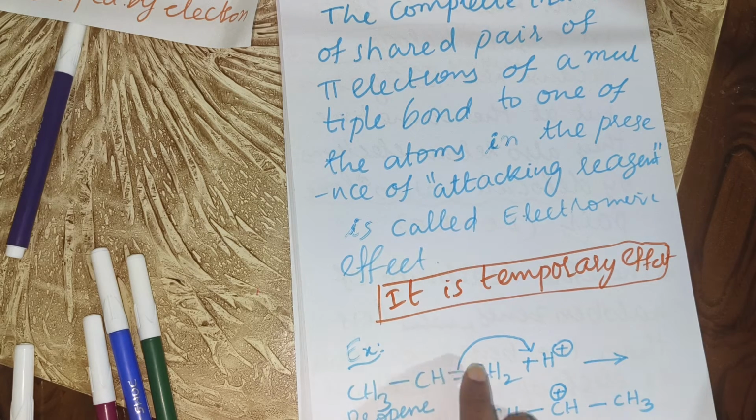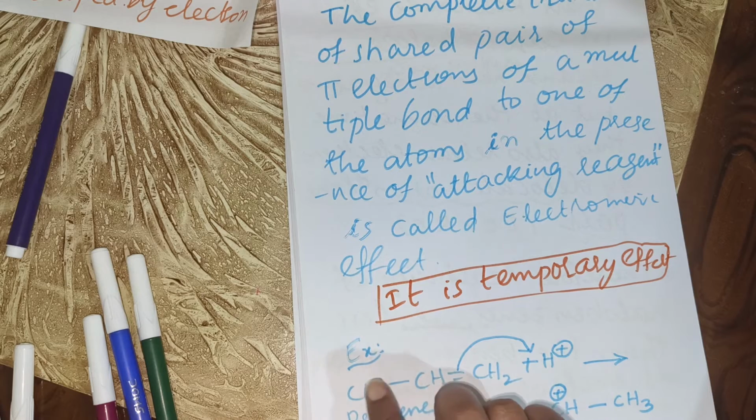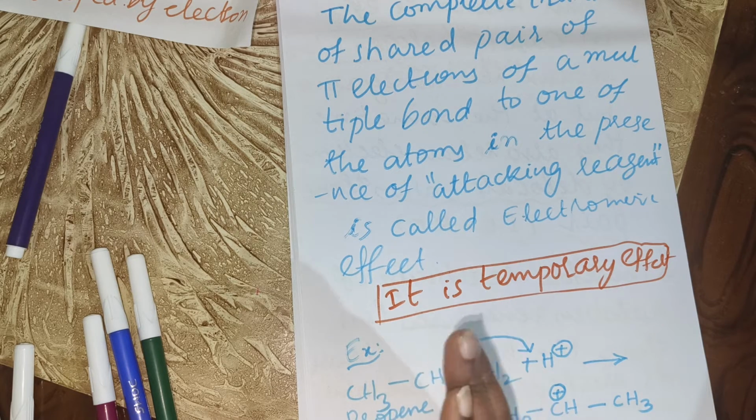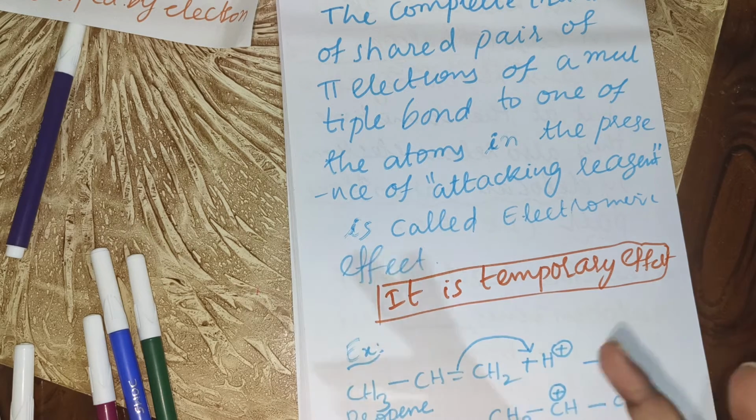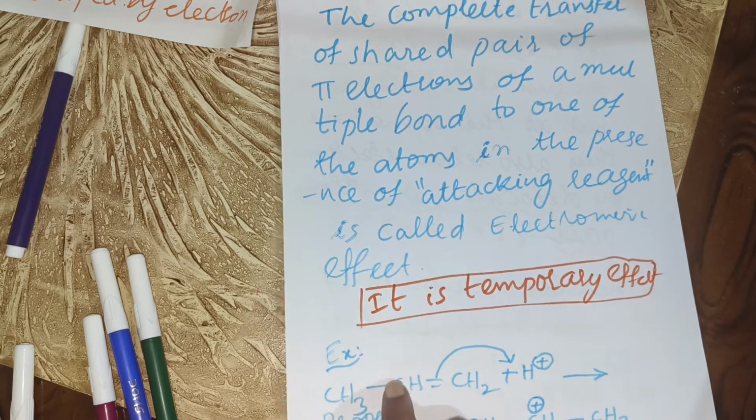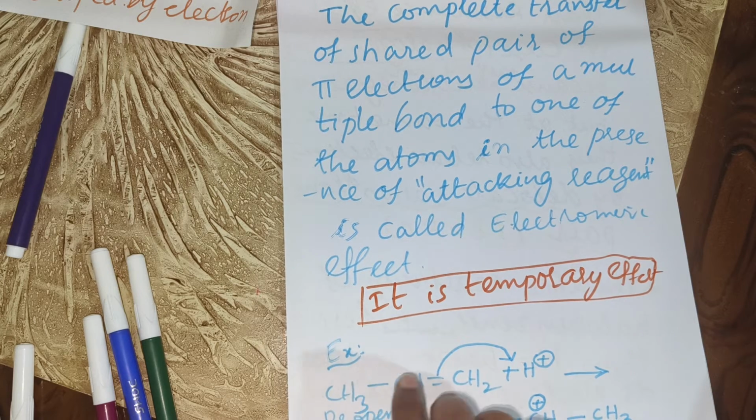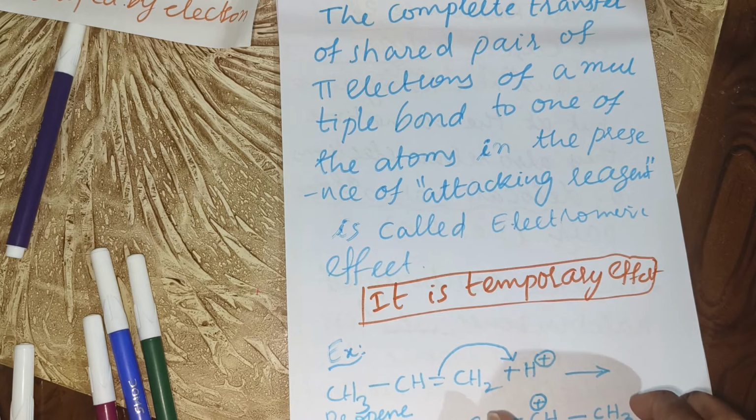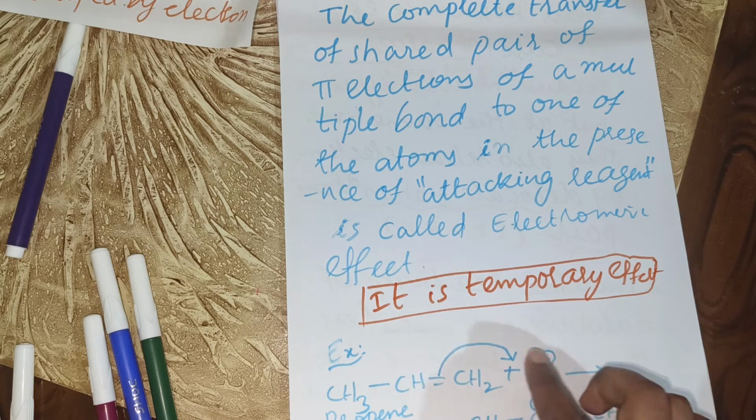Now see, it may shift towards this, right? But the CH3 group is an electron repelling group, meaning it repels electrons. That's why the bond is not shifted towards the methyl group. The bond is shifted only towards the CH2 group. The reagent here is an acid.